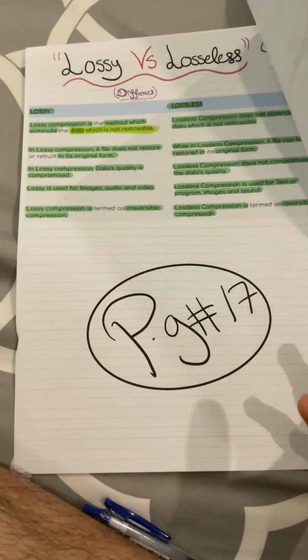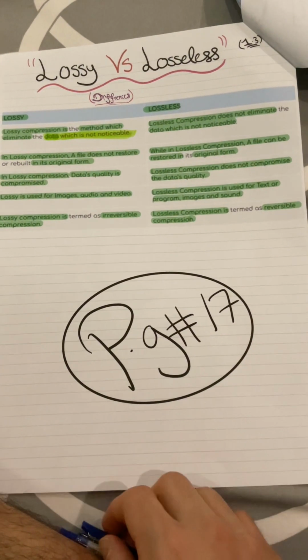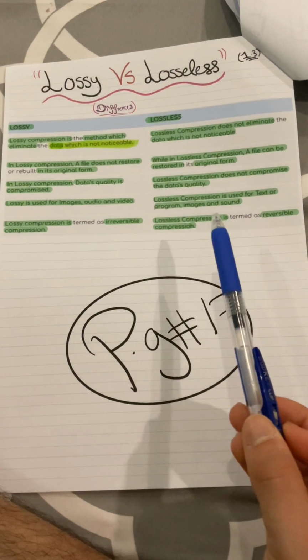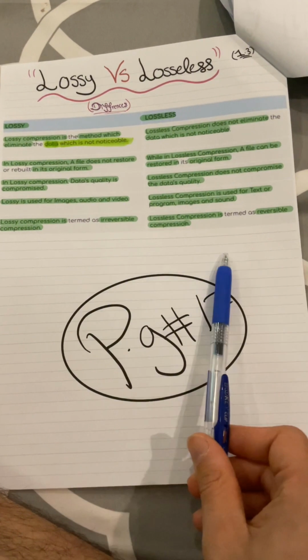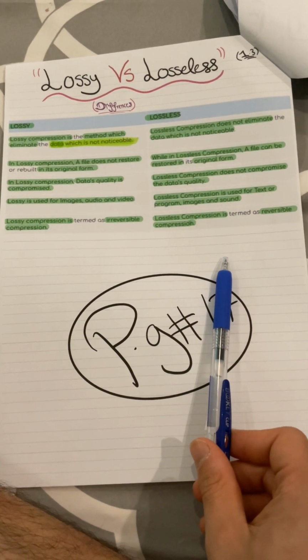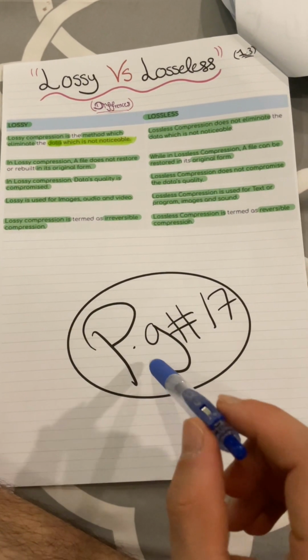Skipping this page, going to the last page. This is just a comparison between lossy and lossless. I advise you to pause the video here and have a look at this comparison between the lossy and lossless types of data compression. And that was it for this sheet.